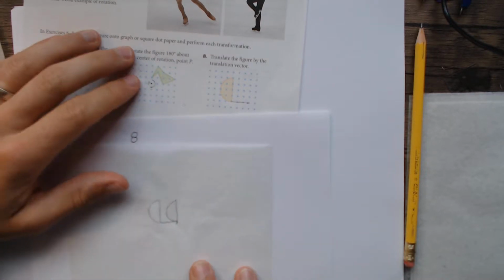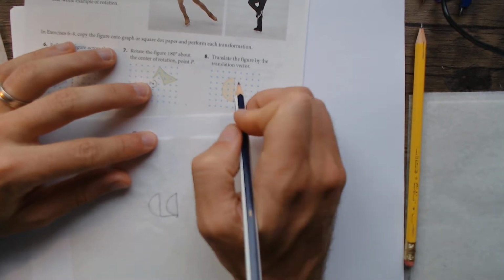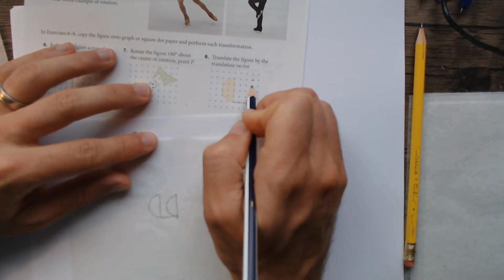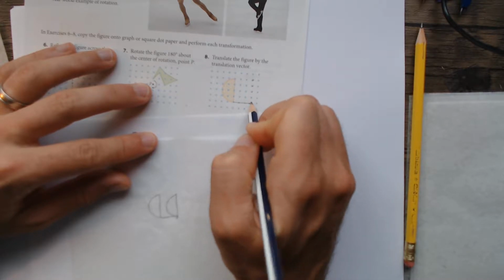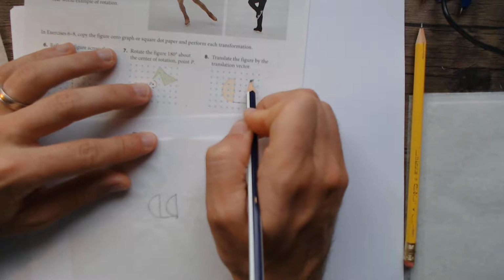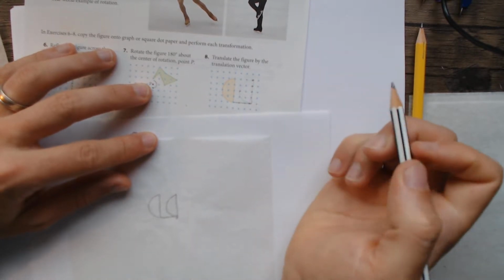The other way to do it would be just to count. This is over 1, 2, 3. So 1, 2, this would be here, here, here, here, here, and then this point will be right here. You can kind of estimate the shape would be right there.